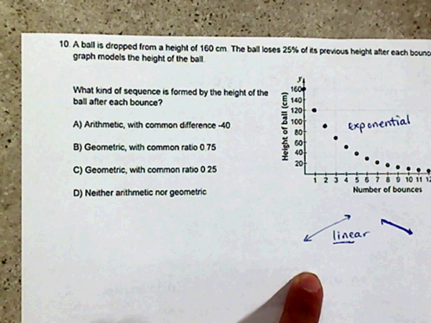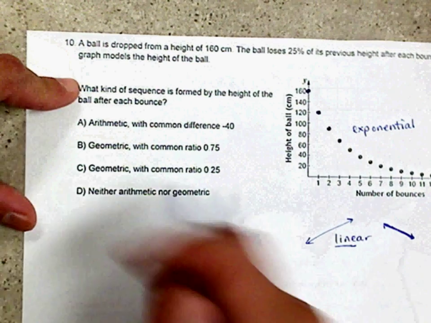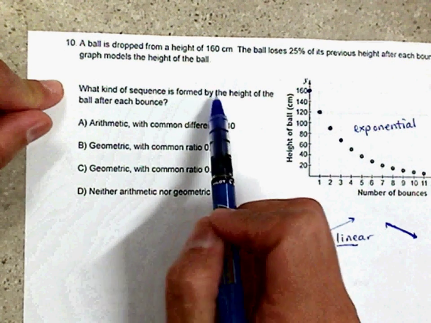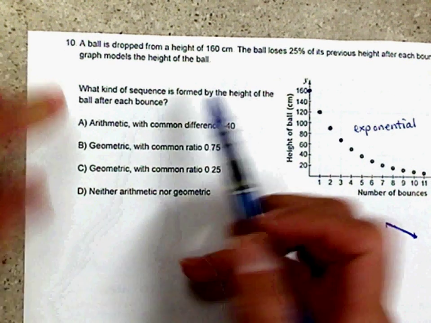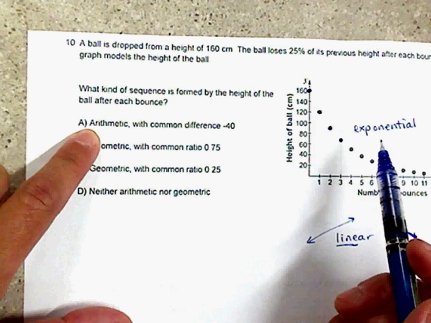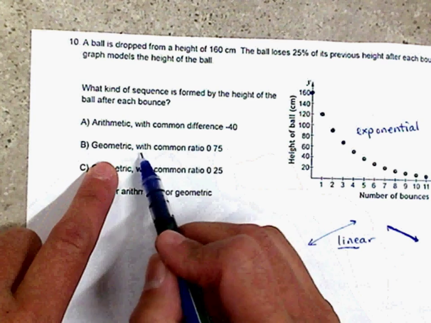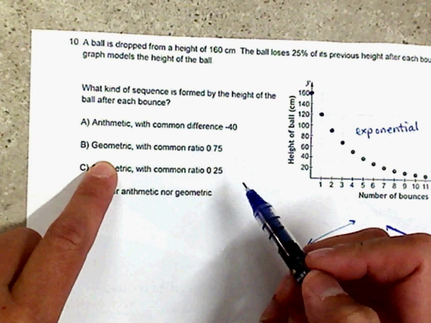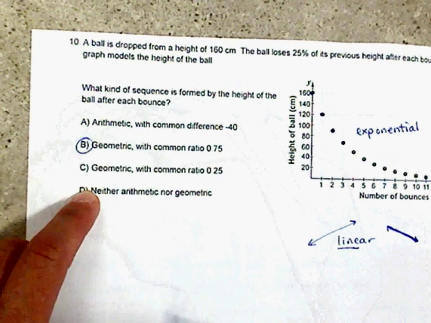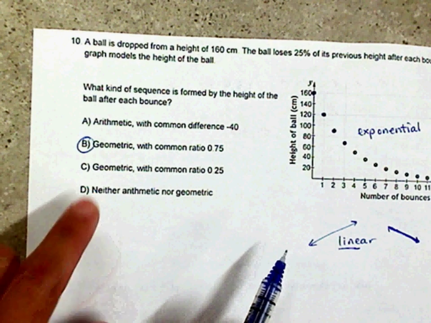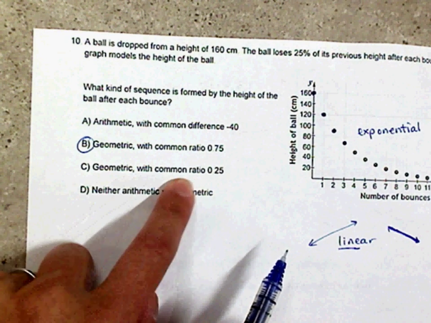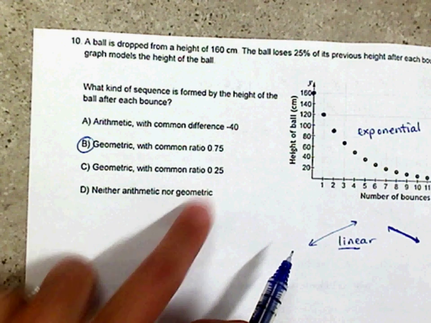What kind of sequence is formed by the height of the ball after each bounce? Is it arithmetic? No. Okay, is it geometric? Yes. Does it have a common ratio of 0.75? Yes. Did you multiply by 0.75 every time? Is it geometric with a common ratio of 0.25? Neither arithmetic or geometric. So what's your best answer? B.